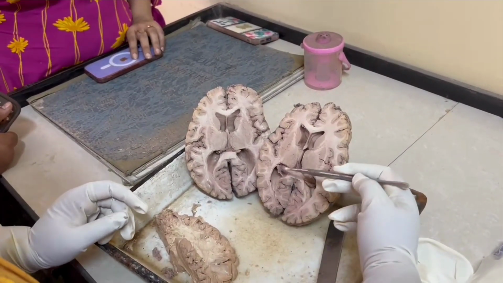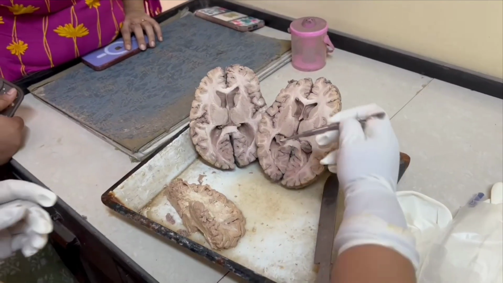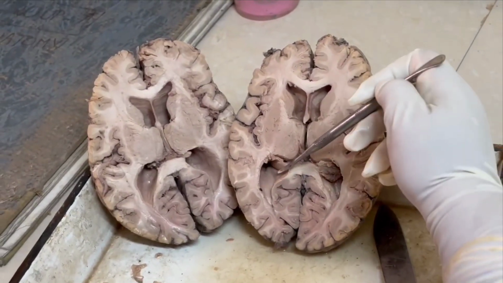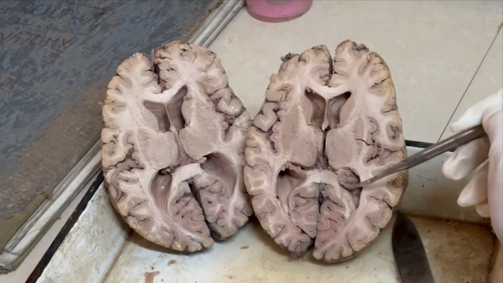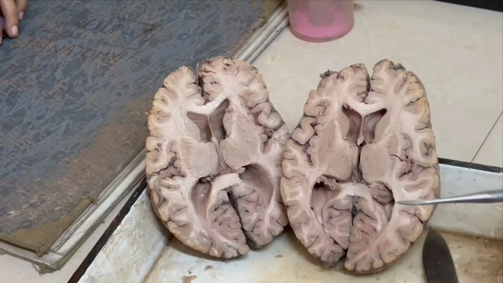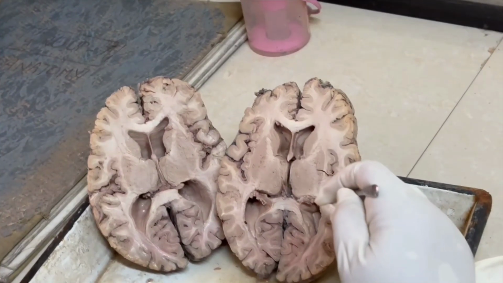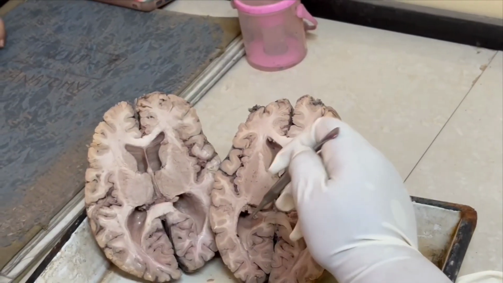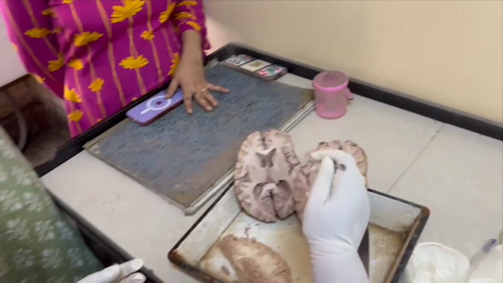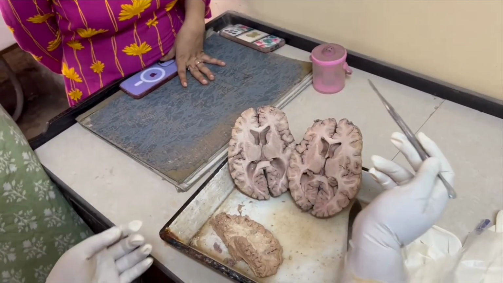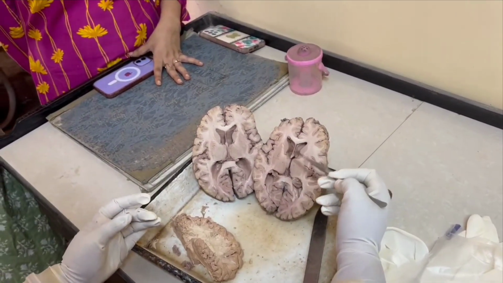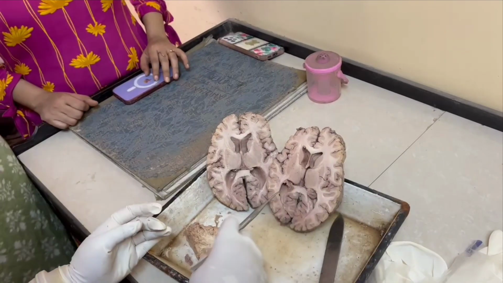And in this posterior horn, you can see the deep elevation which has been made by the calcarine sulcus, that is the calcar avis. On this side also you have the calcar avis, and if you cut a section from your inferior horn, then you will be able to see the pes hippocampi, that is the elevation due to the hippocampus.